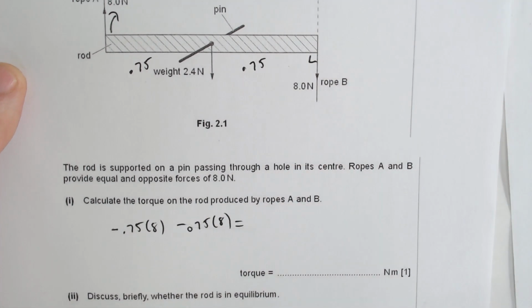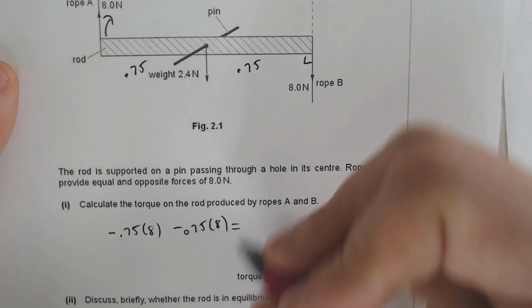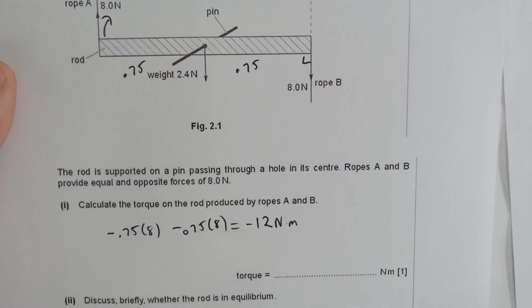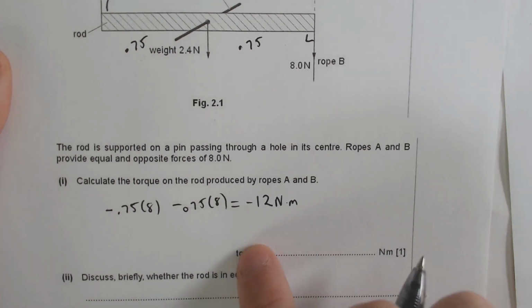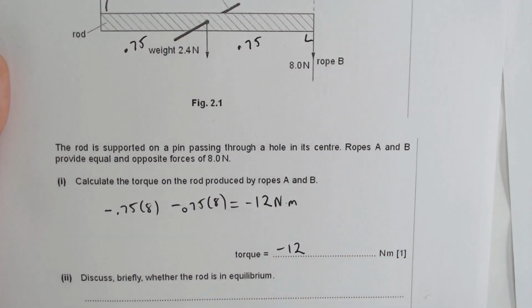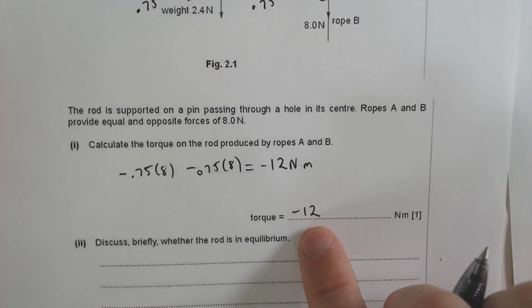When you do the math for this, you end up with a torque of 12 newton meters. I would claim that it is negative 12 newton meters, and it's kind of odd that they don't have a magnitude here. So we're just going to write negative 12 newton meters, because clockwise convention is considered negative.